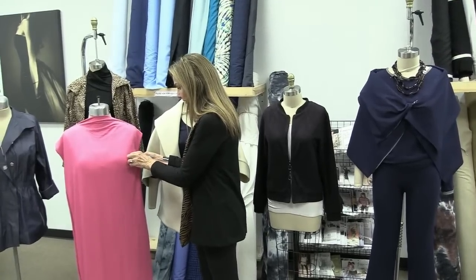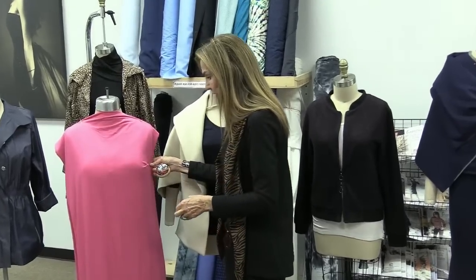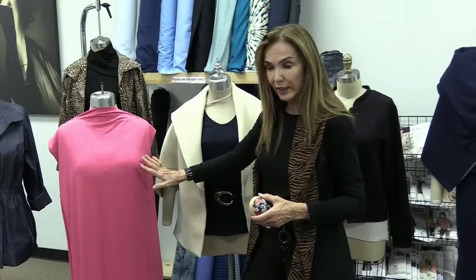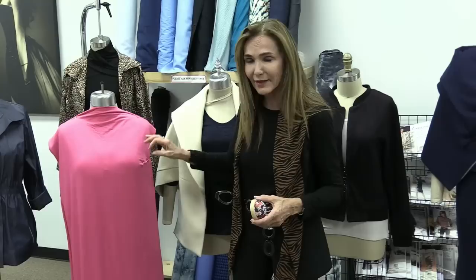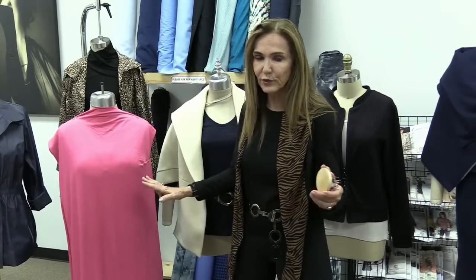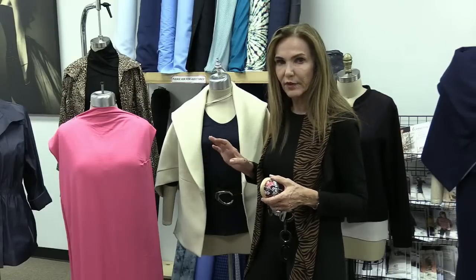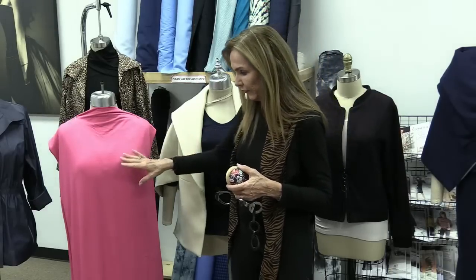Notice that as long as the dart is around the bust point, the bulge, I get the effect. It doesn't have to be exact, it doesn't have to be right on, it just has to be in that area. There are rules, you all know that. But it just doesn't have to be as strict as what we all think it is. And you cannot get this fabric to come back into the body without that dart. You just can't do it.